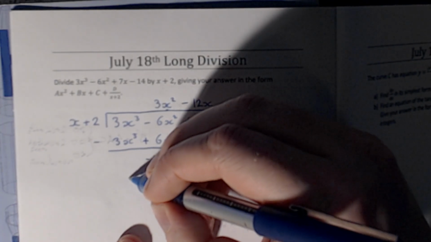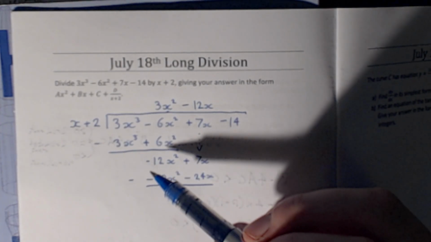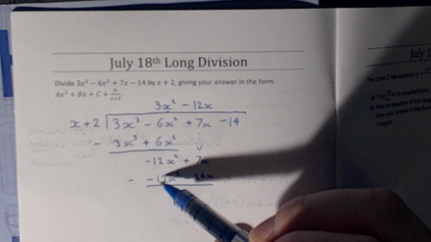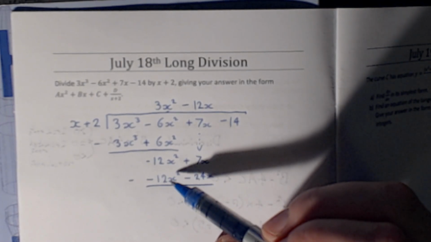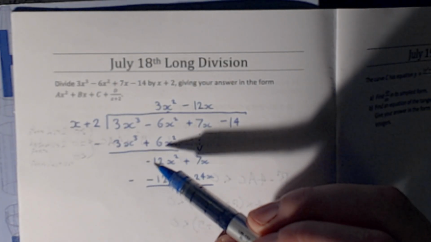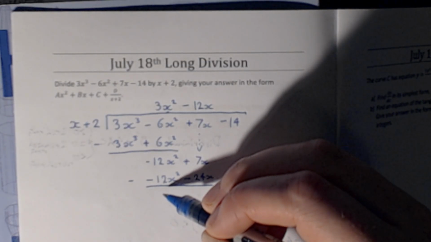And once again, we're going to subtract off this entire thing. So minus 12x squared minus 12x squared, well that's going to be plus 12x squared. I think we've got two minuses, that makes a plus. So minus 12x squared plus 12x squared, well once again that's going to be 0.